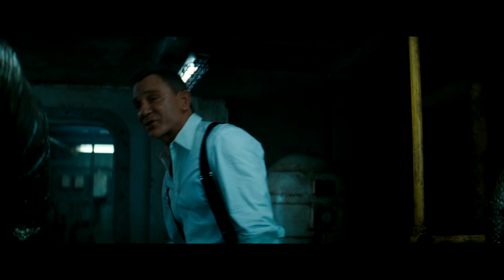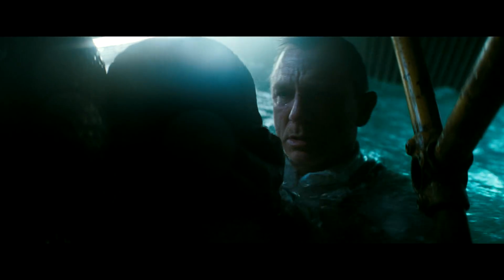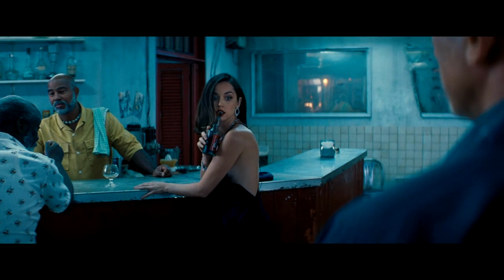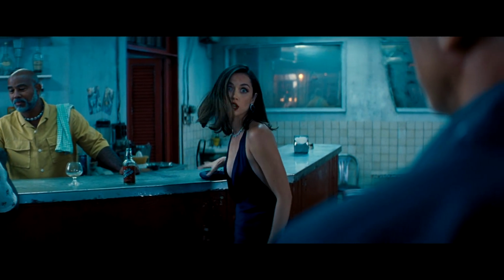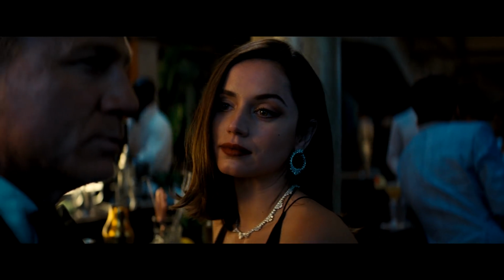Agreed. So getting back to the plot, so Bond, of course, is betrayed, and Felix Leiter is actually killed in the first big twist that this movie has coming, and it's got a lot of twists coming up. Bond also teams up earlier on in the film with a CIA agent named Paloma, who's played by the great Ana de Armas, who I think blew everybody away in this movie.